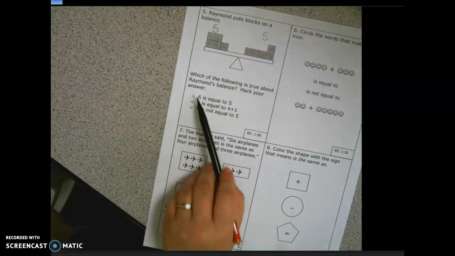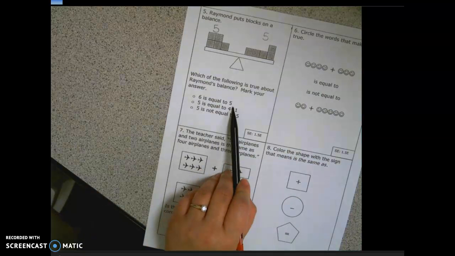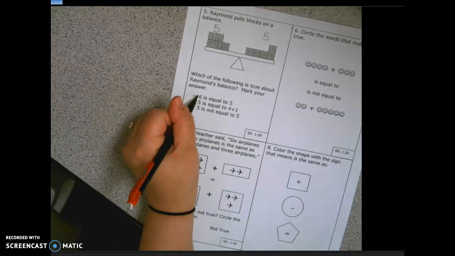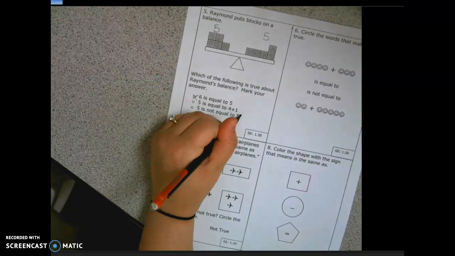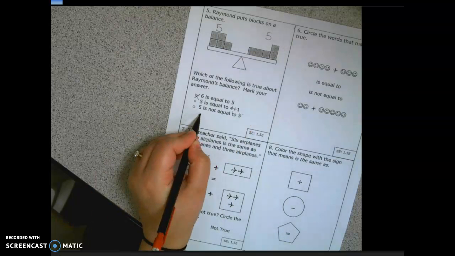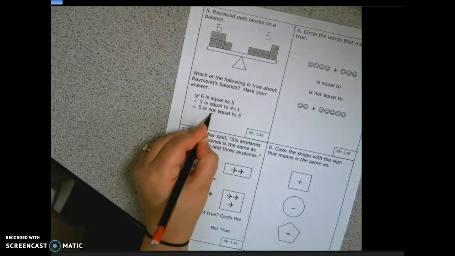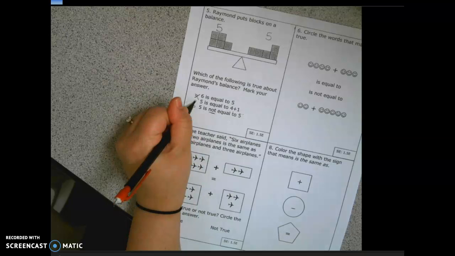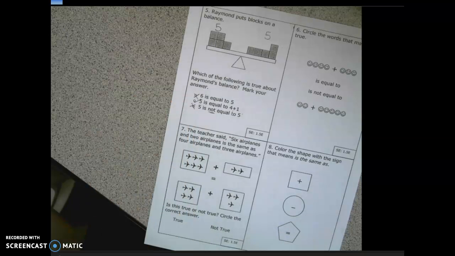Now, my first choice is 6 is equal to 5. 6 is not equal to 5. 5 is equal to 4 plus 1. Well, I have 5 here. I have 4 here and 1 more, so that's true. 5 is not equal to 5. So I want you to look at that word not. They're trying to trick you, so I know 5 is equal to 4 plus 1.